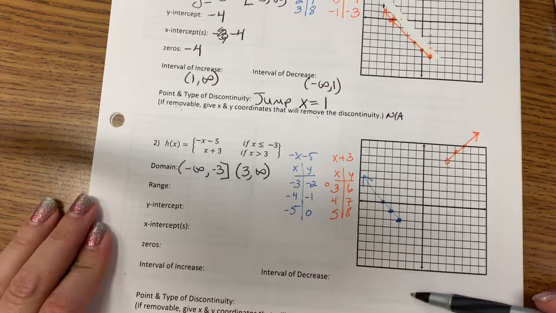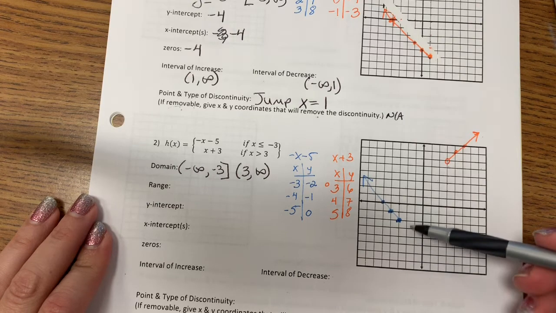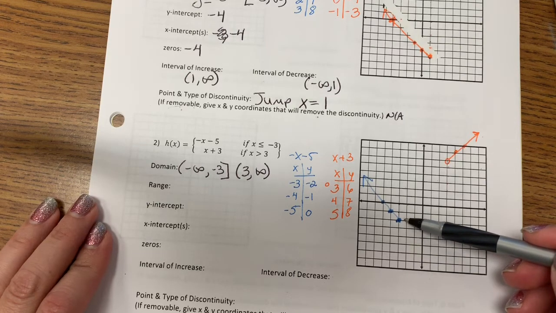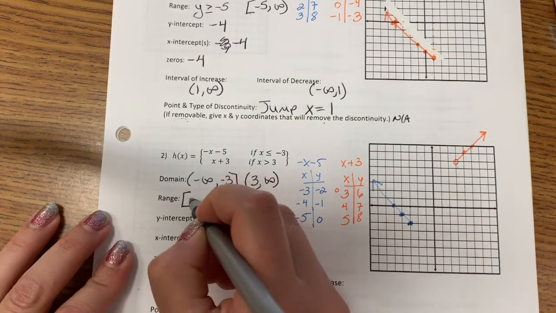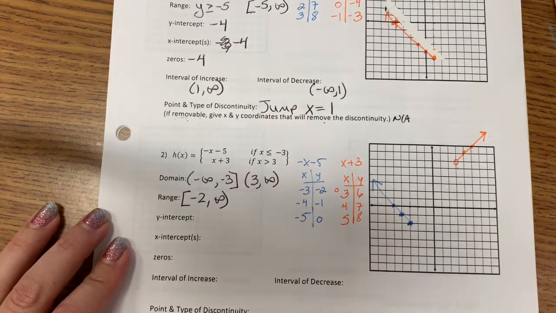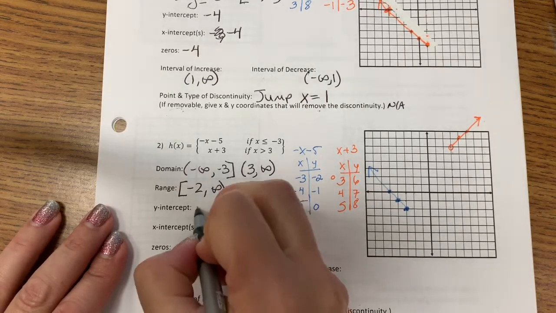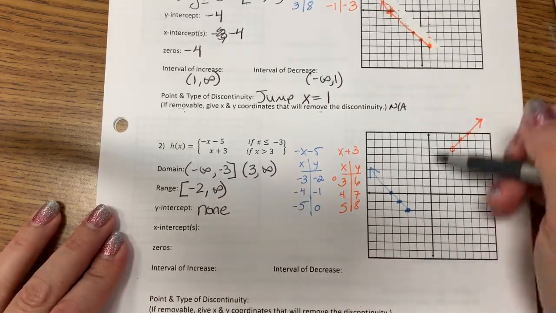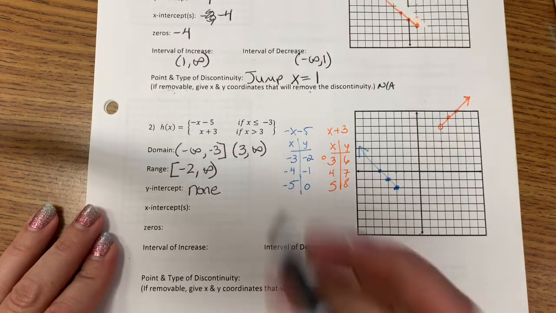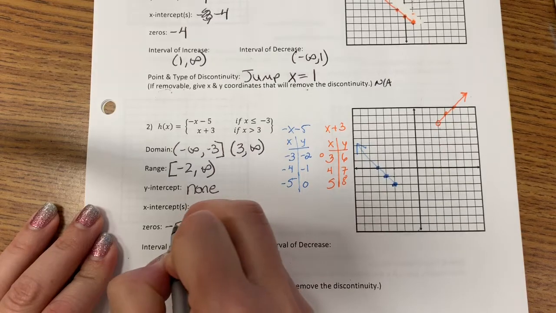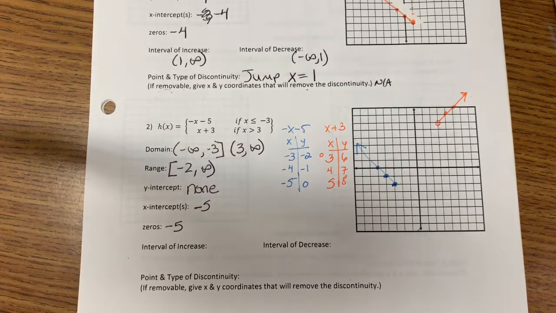The range, there's nothing until we get to -2. And then everything else is included. So we go -2 to infinity. There is no y-intercept. There's nothing here. We can see the x-intercept, which is the same thing as a 0.